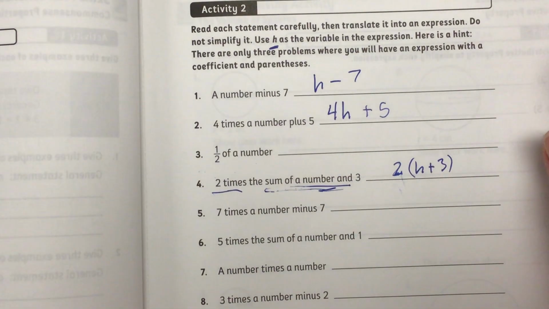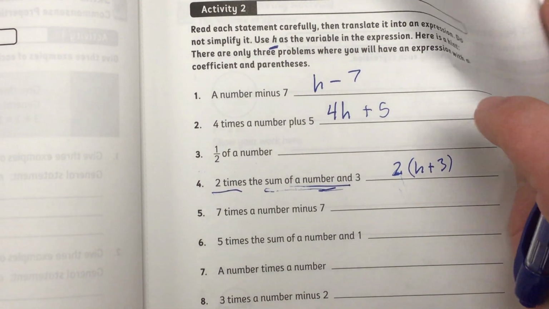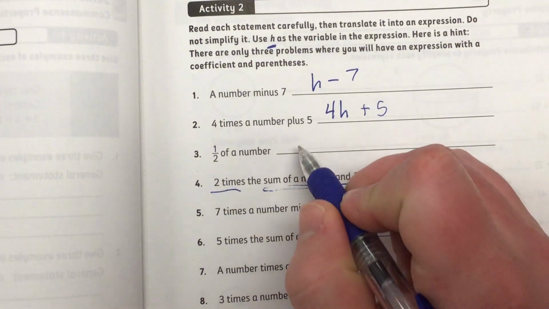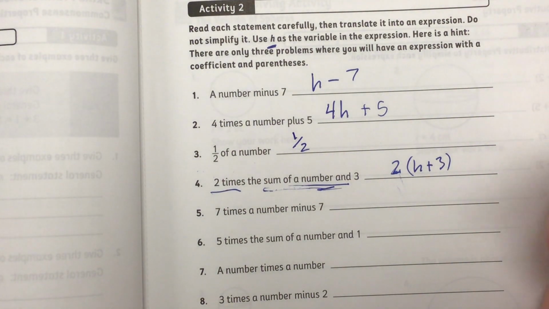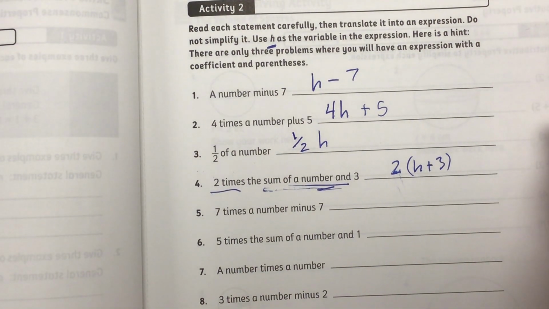All right, now Landon, half of a number. How do I show that? Maddie, how do you show half of a number? Half of a number, so you times something with 1/2. It's just 1/2 h. That's all we do.